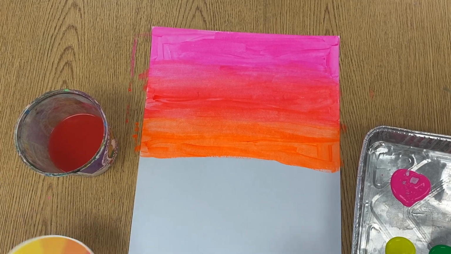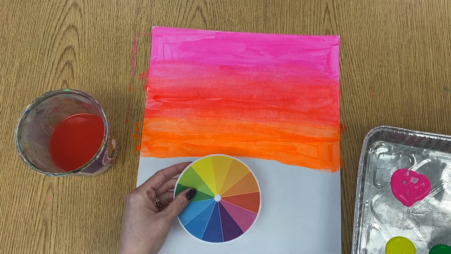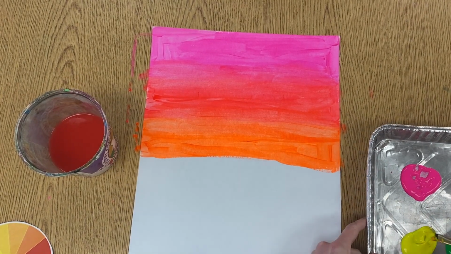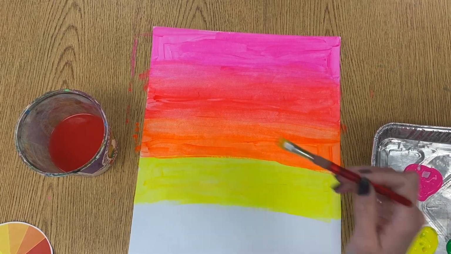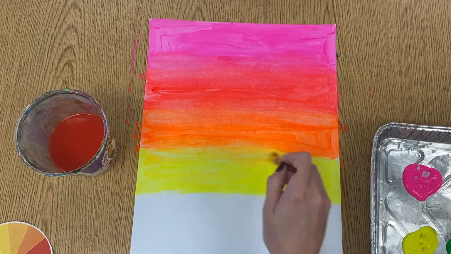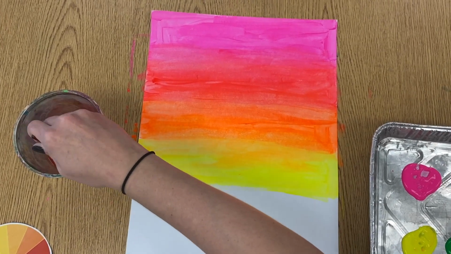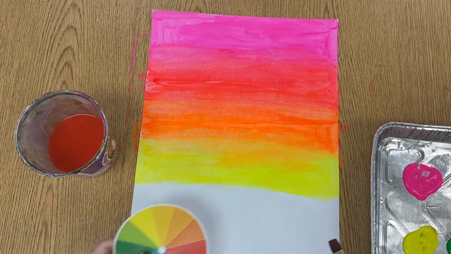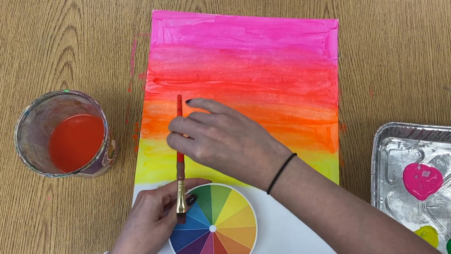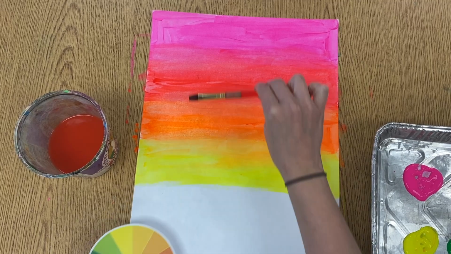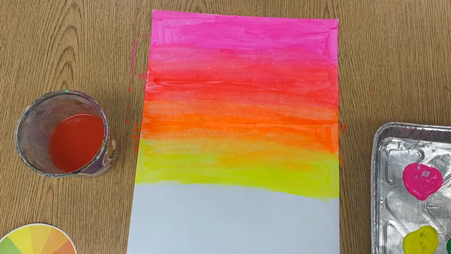All right, so back to my color wheel. Next, I can either go to yellow, or I can go backwards to red. Okay, so this time I've gotten to yellow, so I could either keep going to green and then blue, or you could go backwards. So I think I want to keep mine hot colors like this, so I'm going to go backwards to orange from yellow.